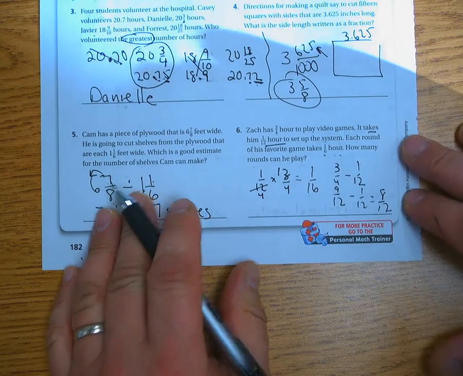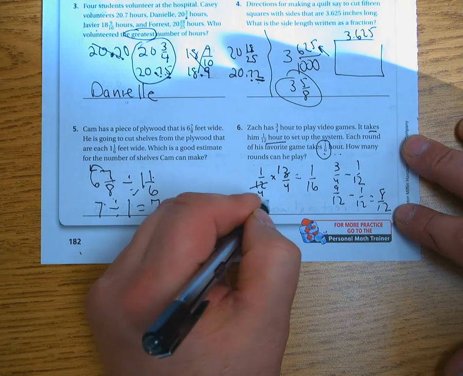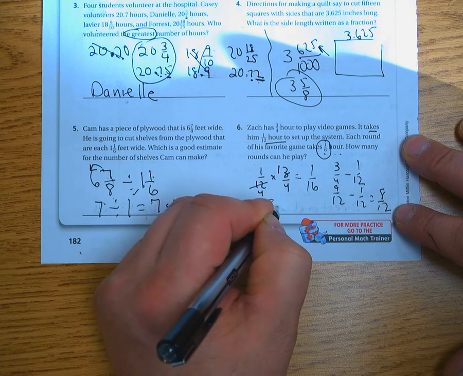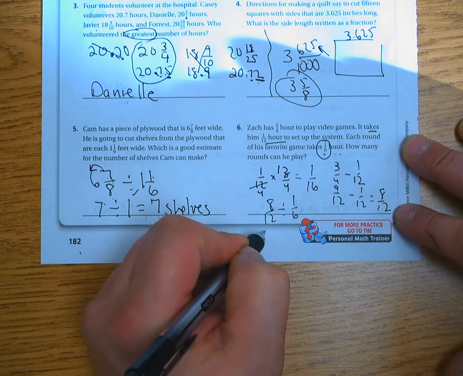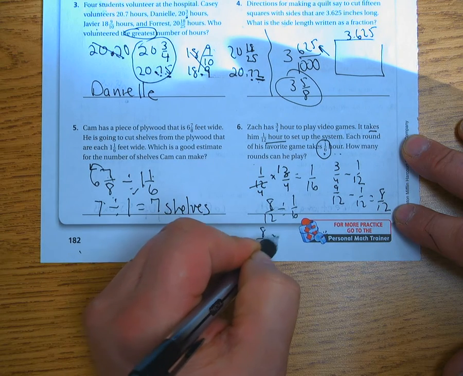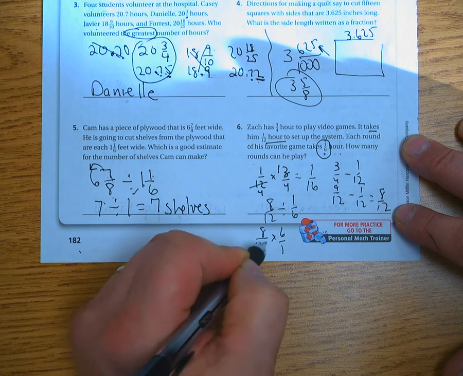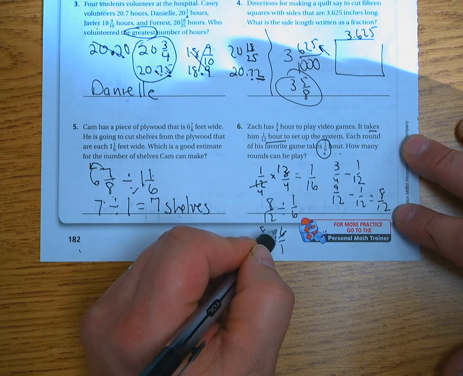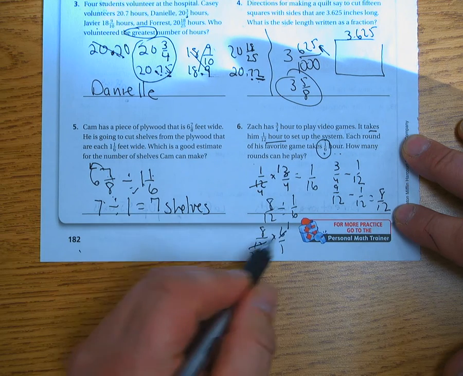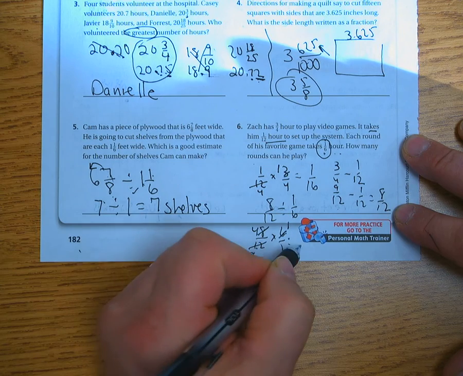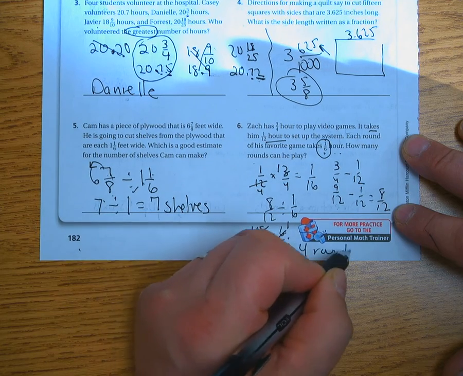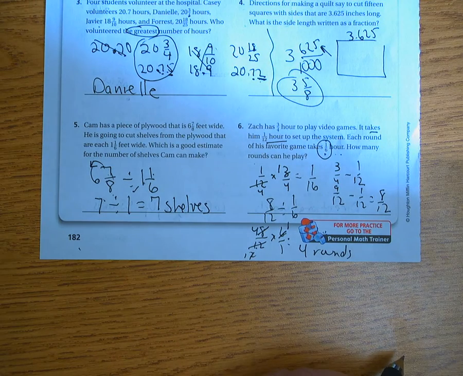Now I can do 8/12 divided by 1/6. That's right here. So 8/12, keep, change, flip. Cross cancel, cross cancel. 6 and 12. This is nice here because this reduces with that. I end up with 4 rounds. Think that through.